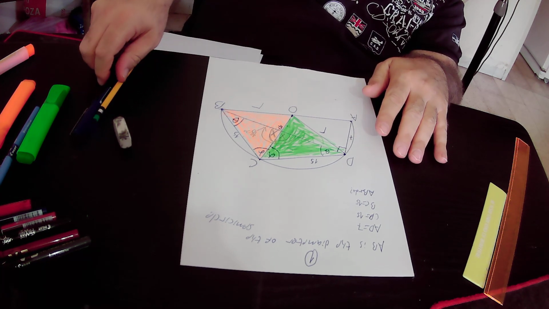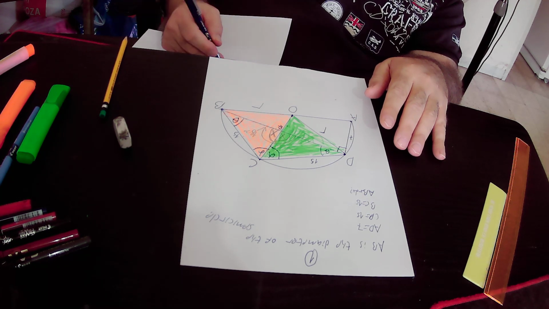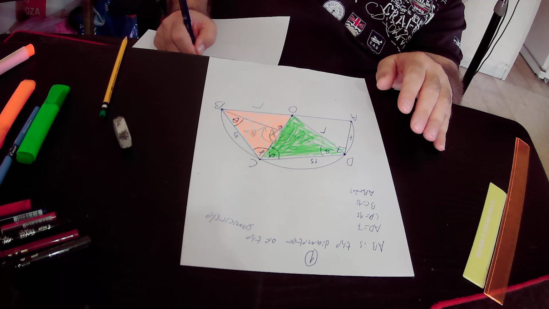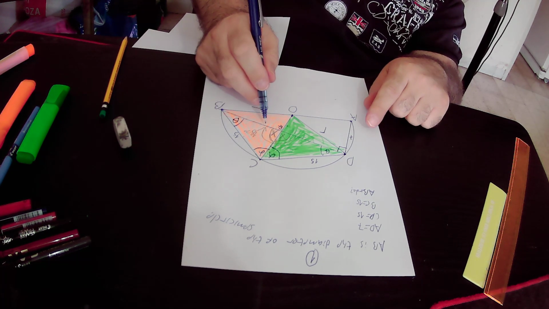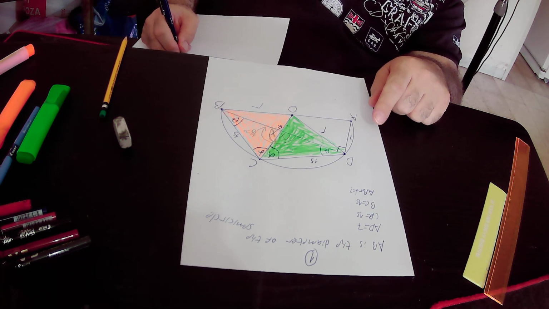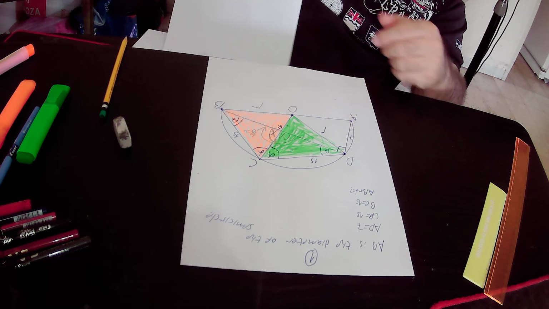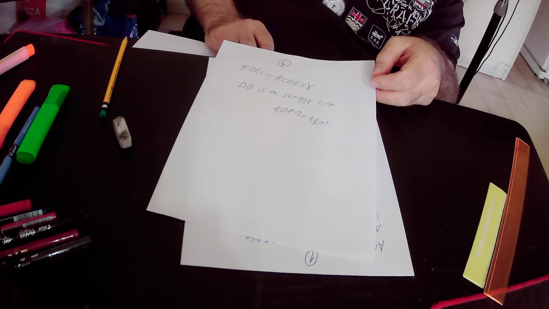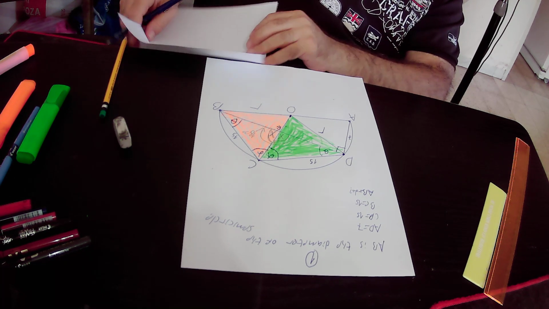So angle DEB must be equal to 180 degrees from one side according to the rule that I mentioned.